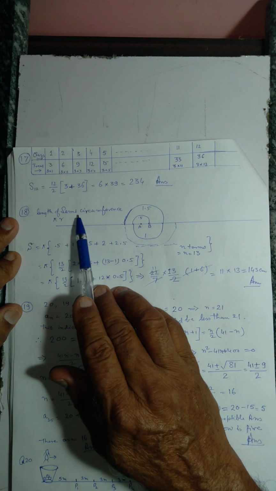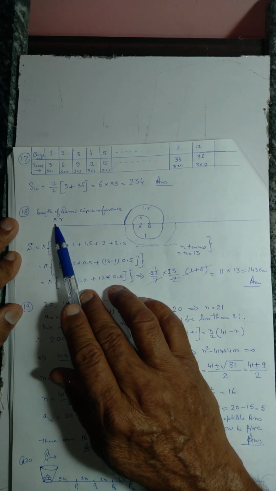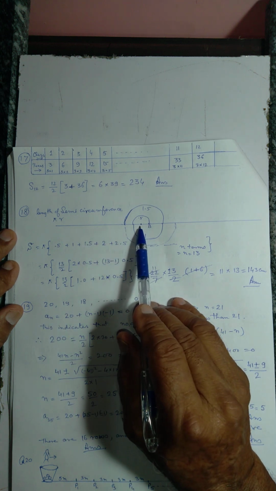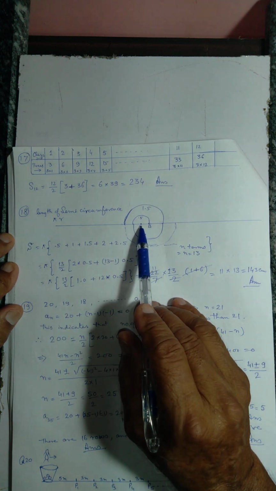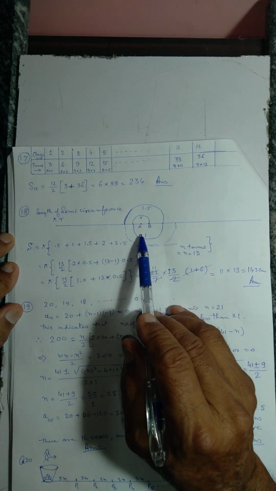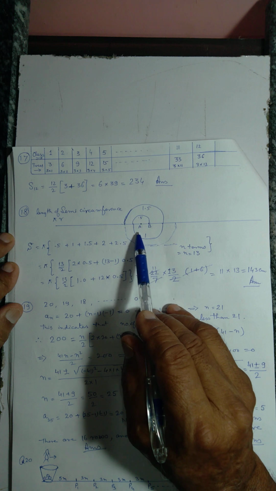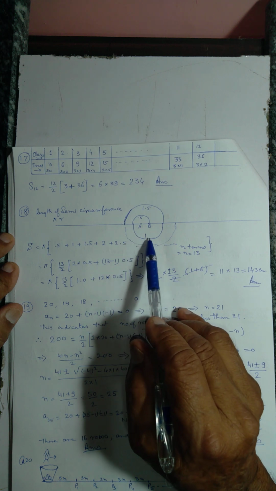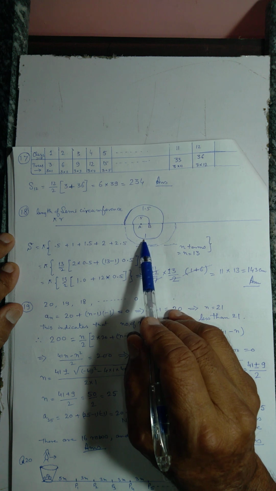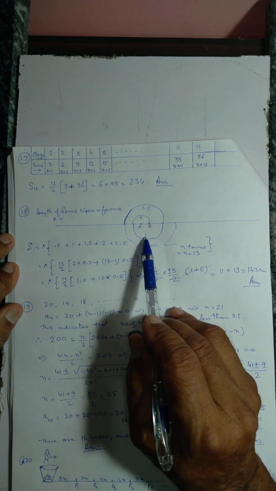So you see the length of the semicircular circumference is equal to pi into r. For the first semicircle, the center is A and the radius is 0.5, and for the second semicircle, the center will be B and its radius will be 1.